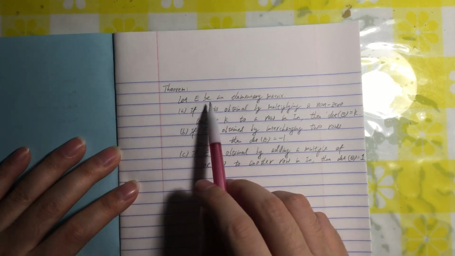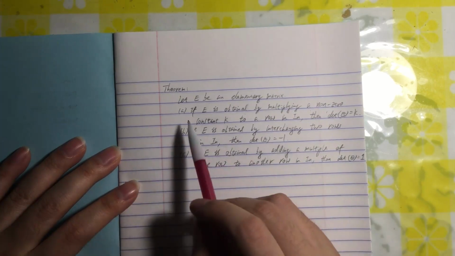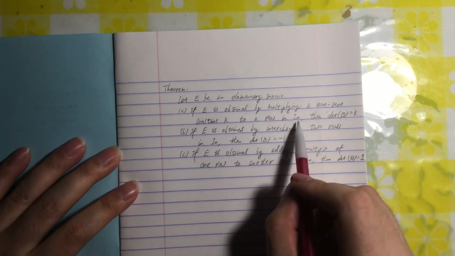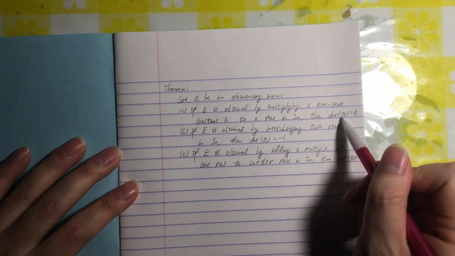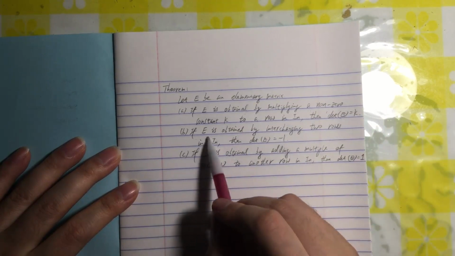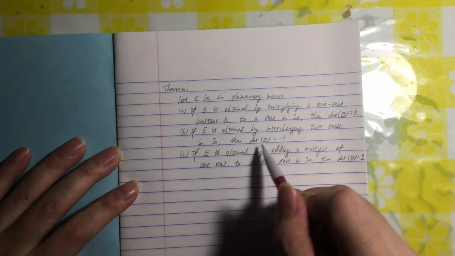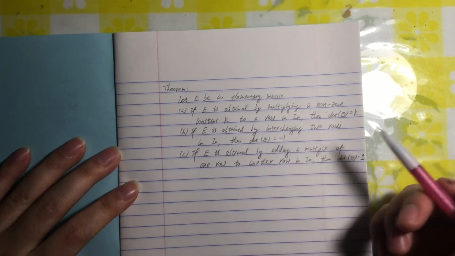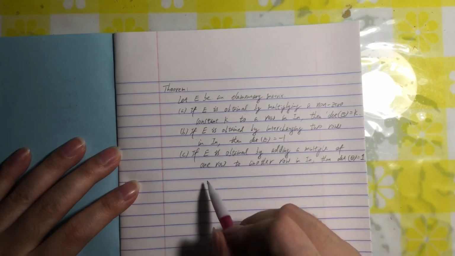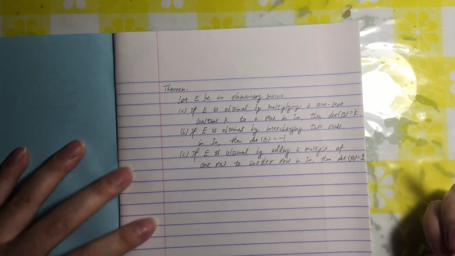Let E be an elementary matrix, which means E can be obtained in 3 different ways. Part A: if E is obtained by multiplying a non-zero constant k to a row in In, then determinant of E equals k. Part B: if E is obtained by interchanging 2 rows in In, then determinant of E equals -1. Part C: if E is obtained by adding a multiple of a row to another row in In, then determinant of E is 1. How can we prove that?